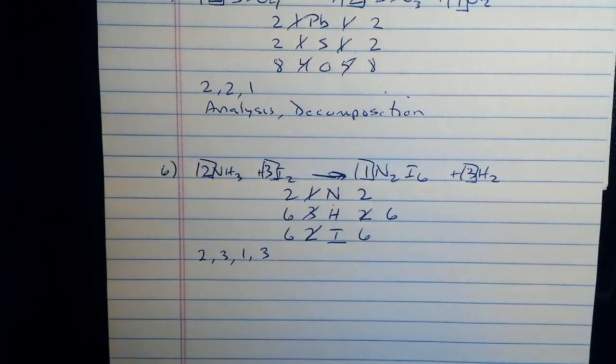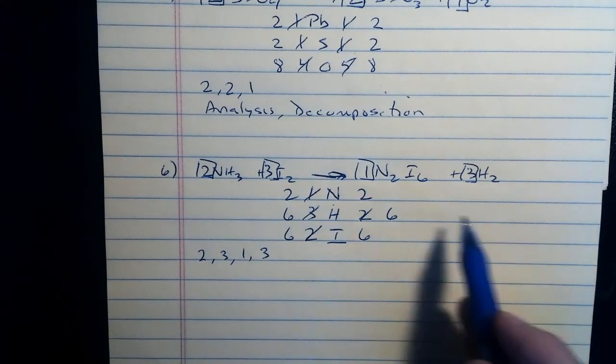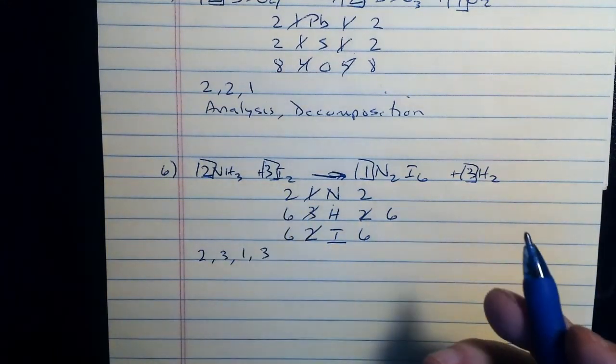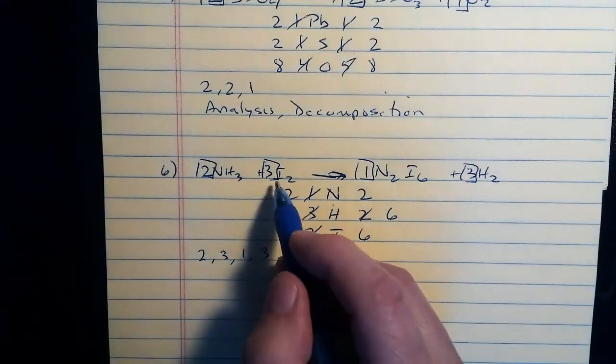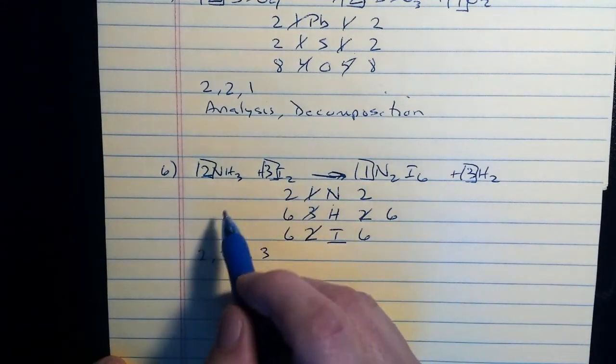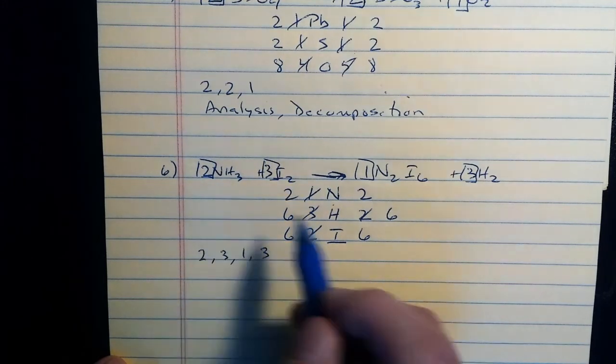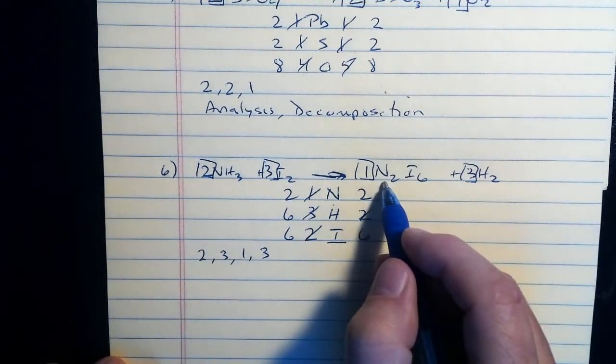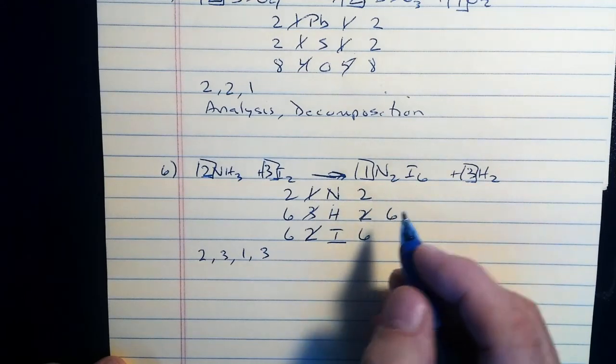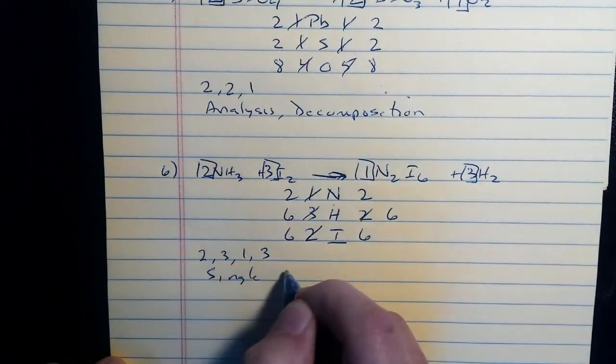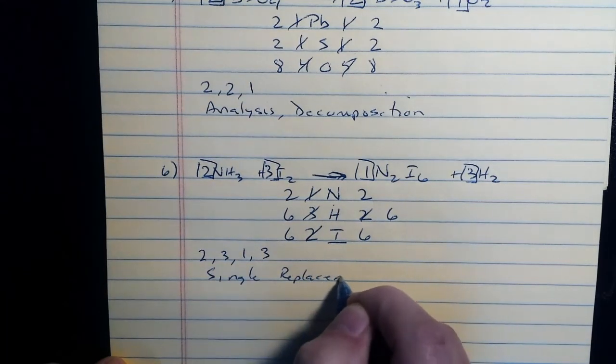Now, what kind of reaction is this? Let's take a look at it. Is anything breaking down? No. Is anything combining? No. Is there combustion? No. Do you see 2 compounds on both sides? No. That just leaves single replacement. We have iodine coming in, and it's going to replace hydrogen, and iodine will get the cheese, which is nitrogen. So this will be a single replacement reaction.